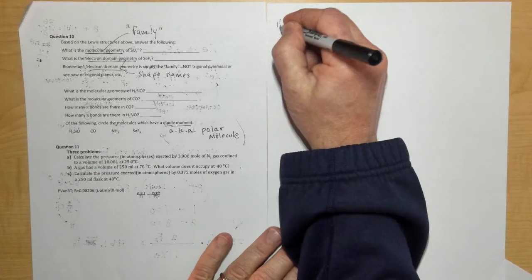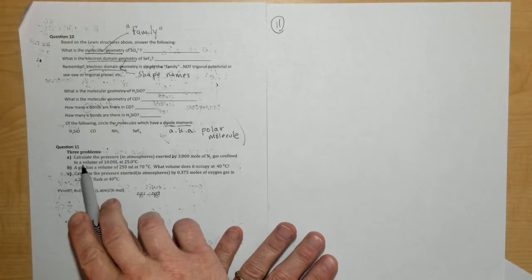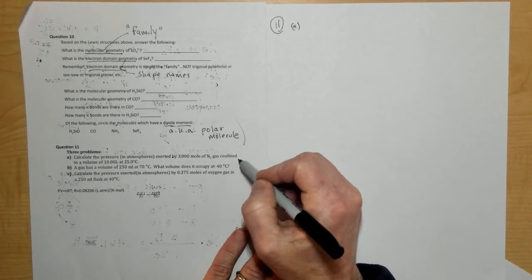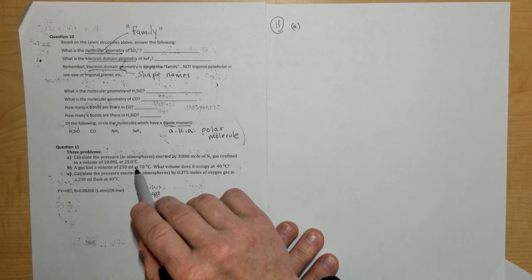This is question number 11 from the final exam review. Letter A says, calculate the pressure in atmospheres exerted by 3 moles of nitrogen gas confined to a volume of 10 liters and 25 degrees Celsius.